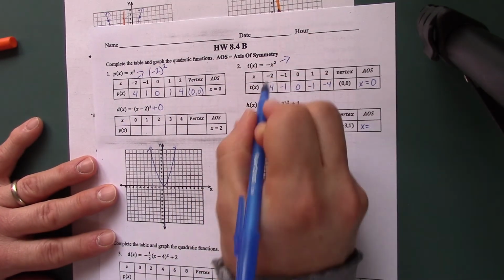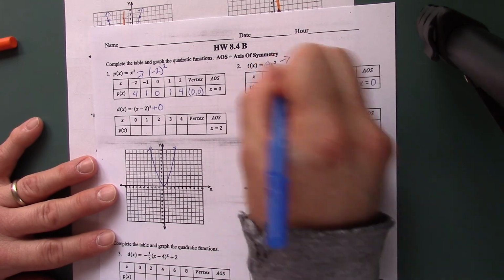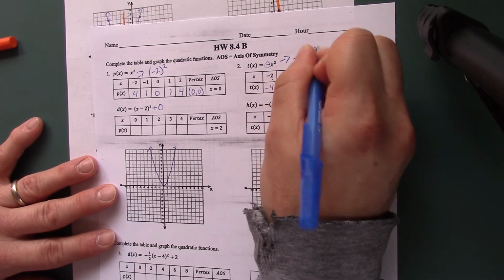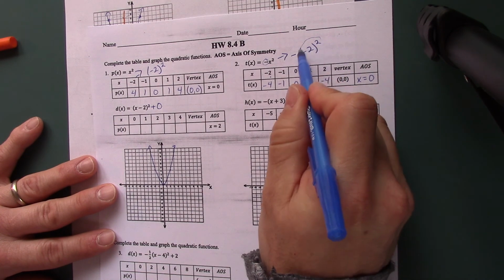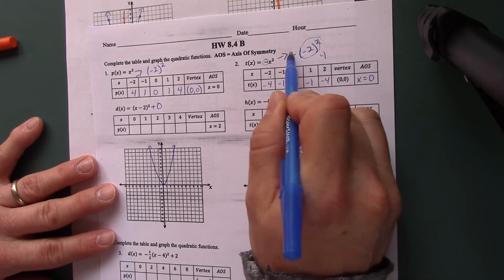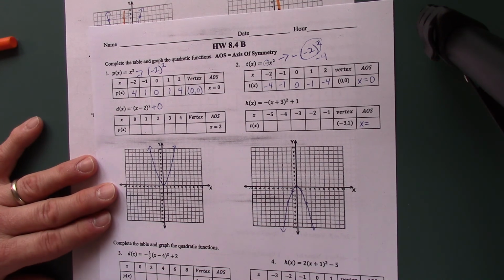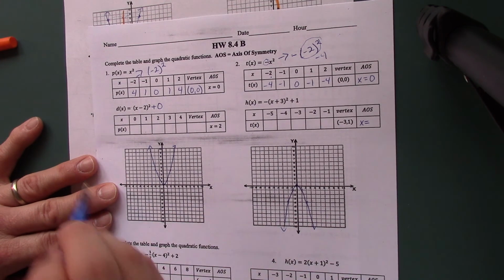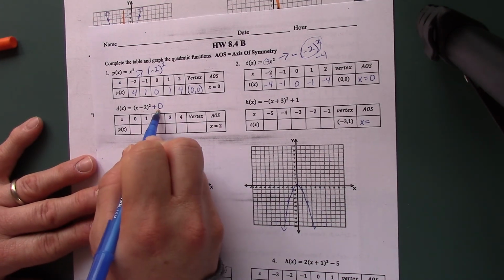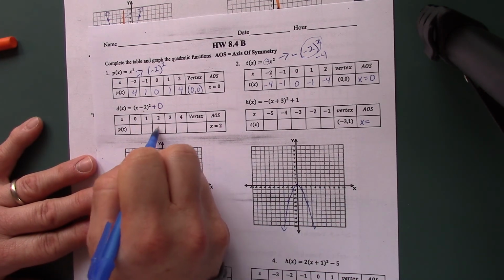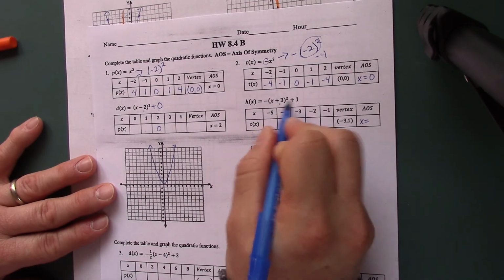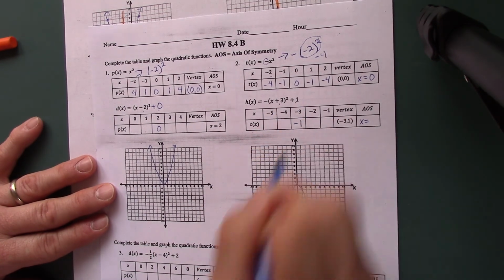Whereas right here, when I plug in -2, I have this negative on the outside. So it's looking like this. And order of operations says I have to do this first to give me 4. And that negative on the outside is what makes it -4. Now you can just plug it in your calculator, but make sure you're using parentheses when you plug it in. Okay. Also, remember that the vertex is the first thing you find. This is opposite-same. There's my vertex. This is opposite-same. So -3, -1.